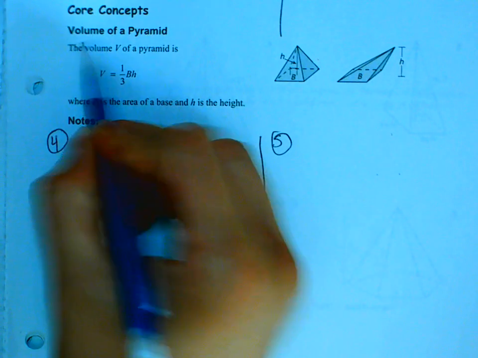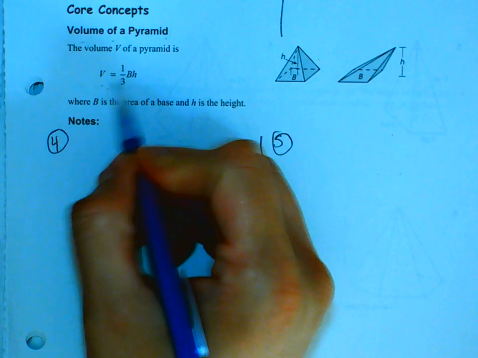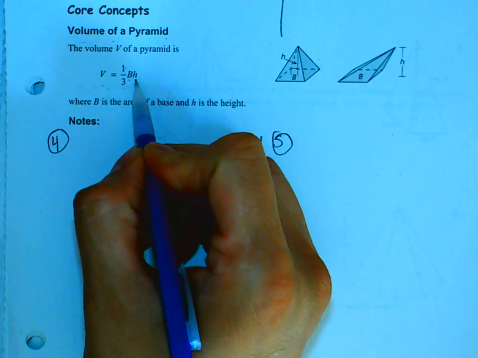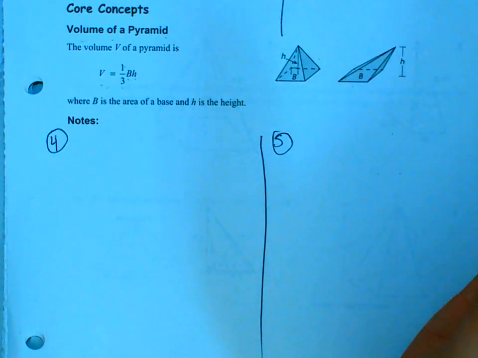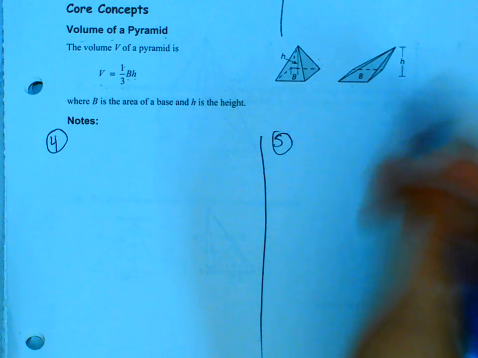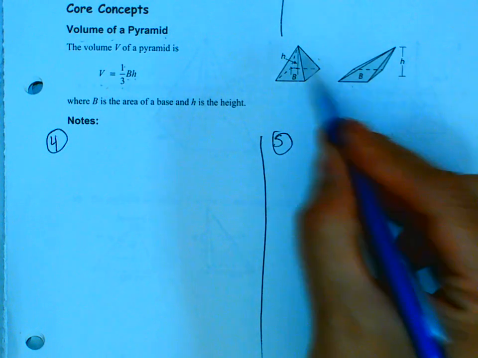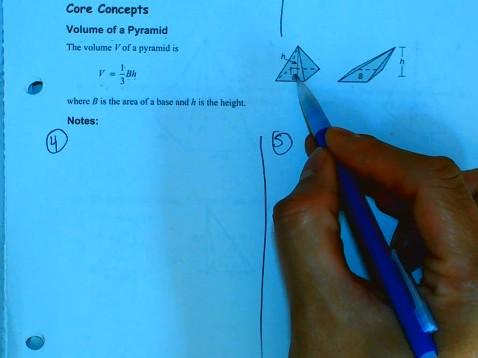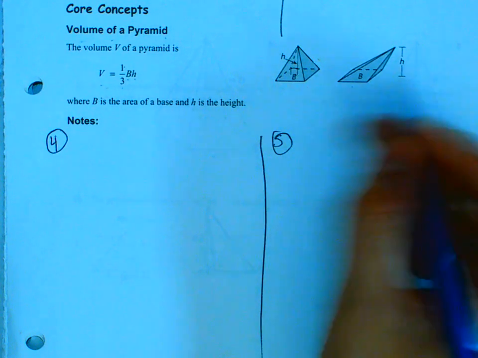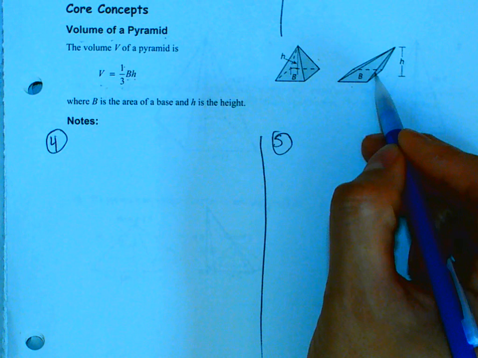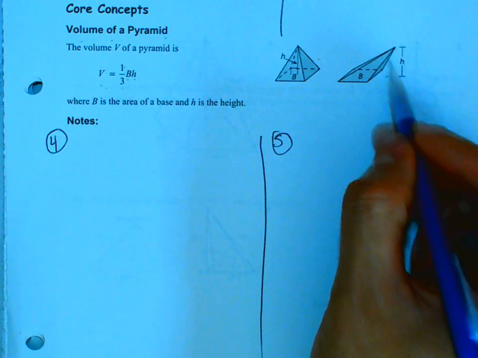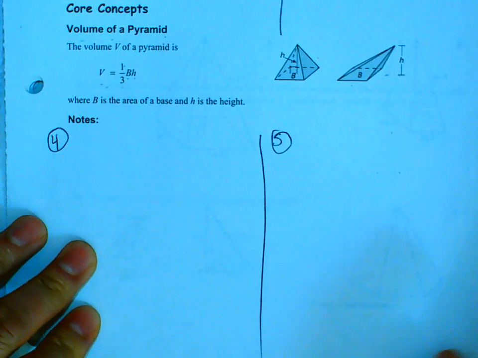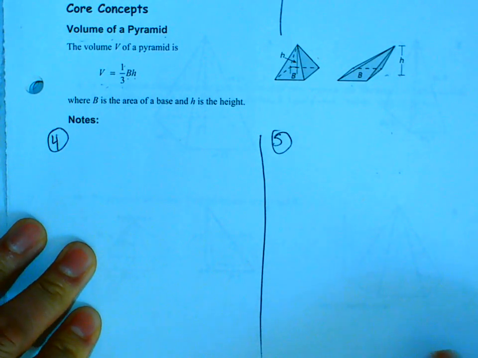Now, I want to show you guys, once again, the volume of a pyramid is 1/3 the area of the base times the height of the pyramid. If your pyramid happens to be a tilted pyramid, the equation is still pretty much going to be the same. So now the distance from the top vertex perpendicular to the base is considered the height. Here, that distance is not going to lie inside the base, but it still needs to be perpendicular. So this will be the height for that pyramid. So now we're going to go ahead and start our examples.